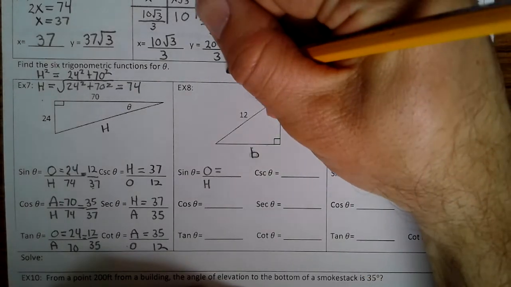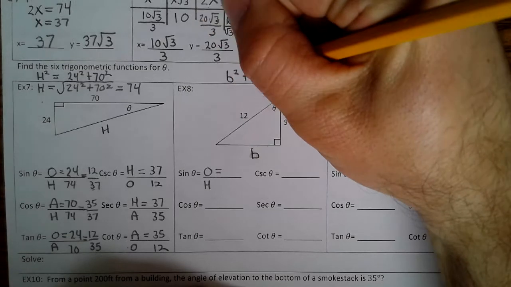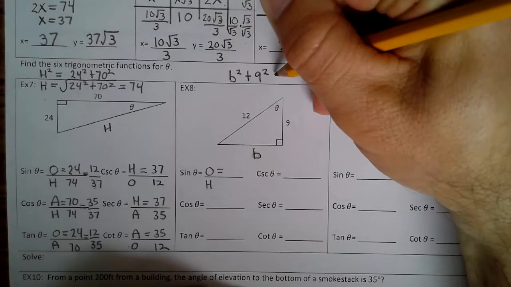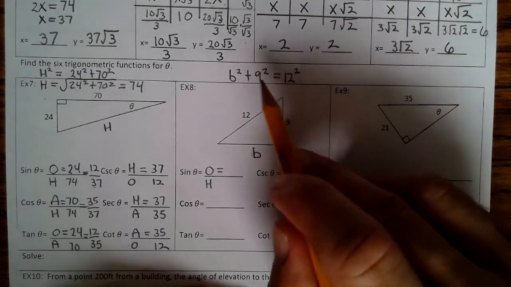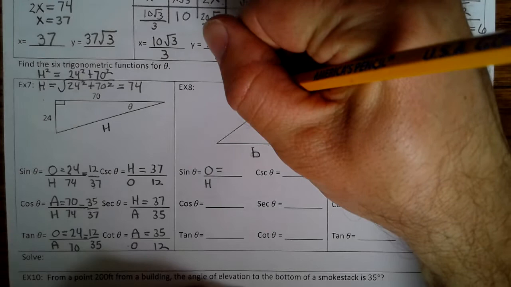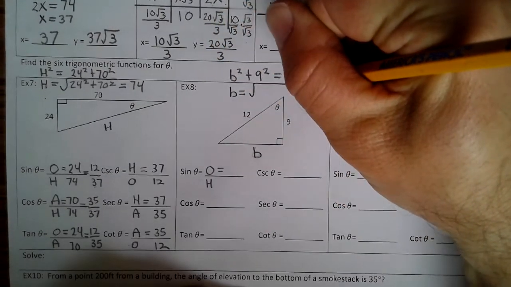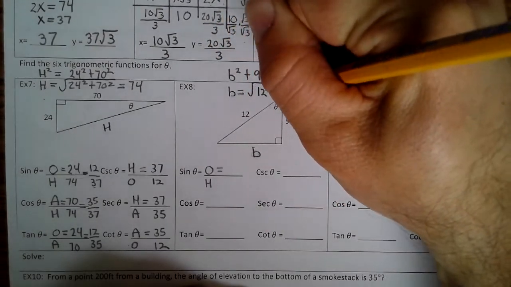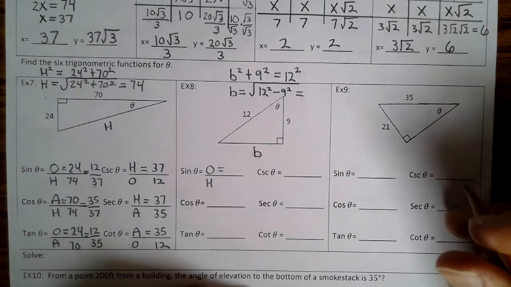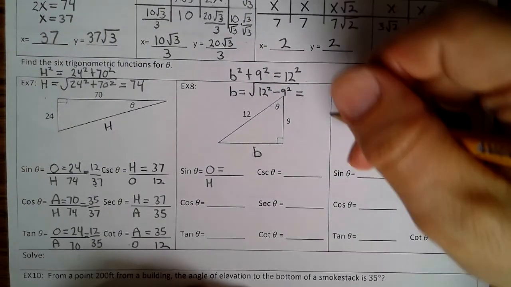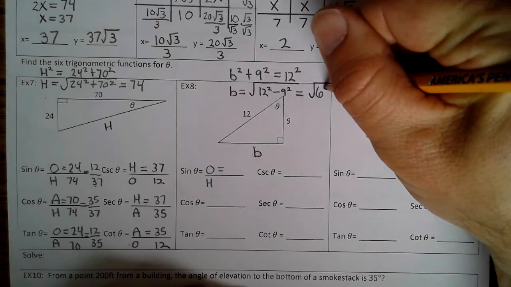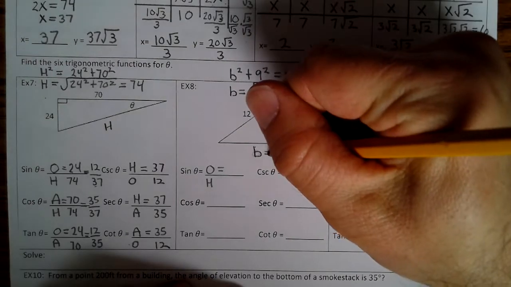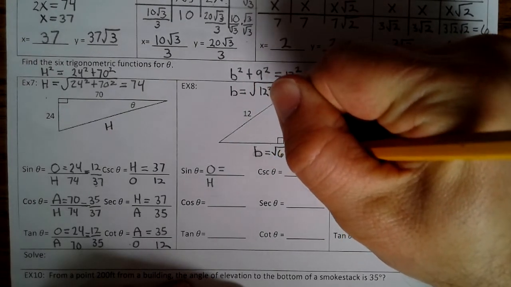So we subtract 9 squared, take the square root. So B equals the square root of 12 squared minus 9 squared, which equals the square root of 63. So that means opposite is the square root of 63 divided by the hypotenuse, which is 12.